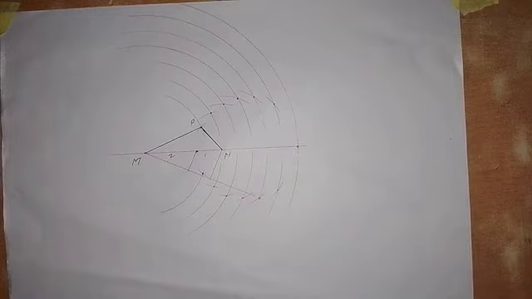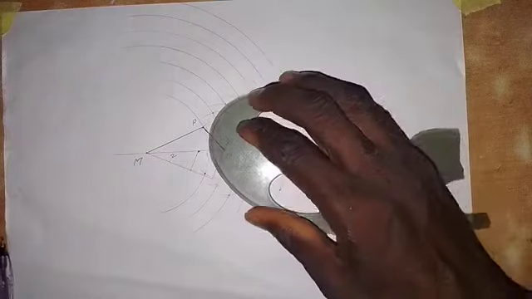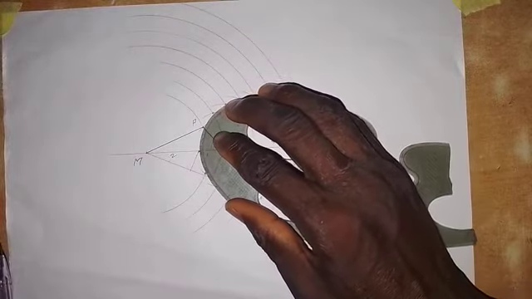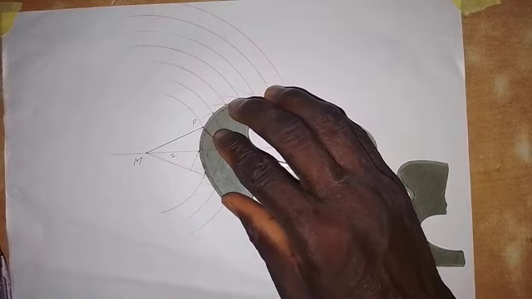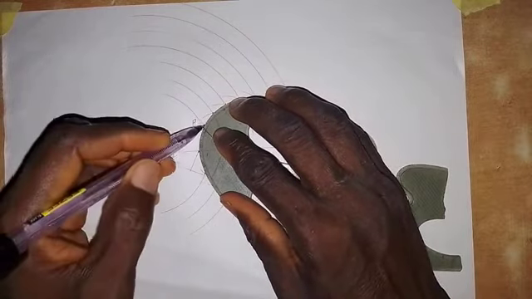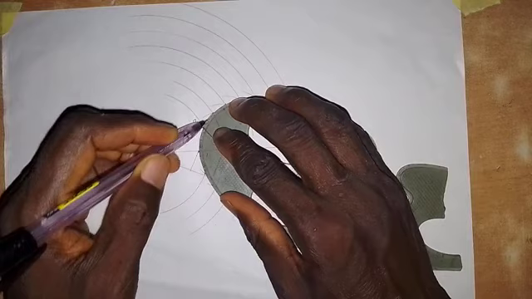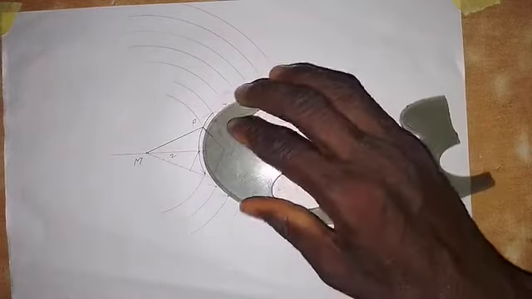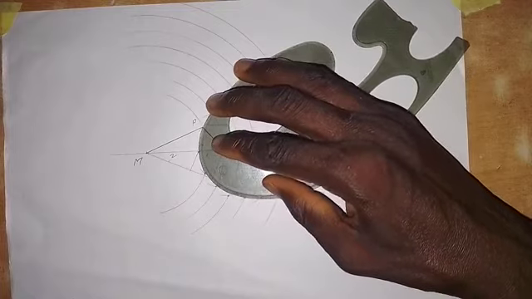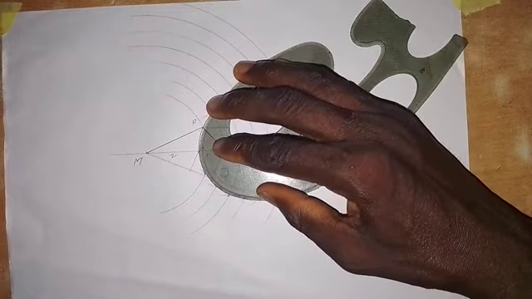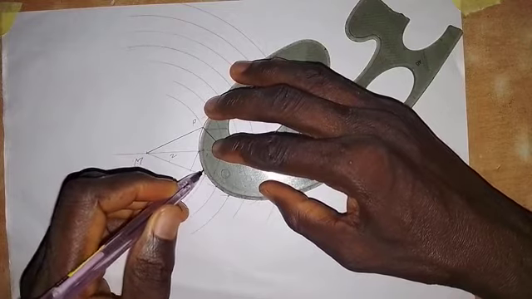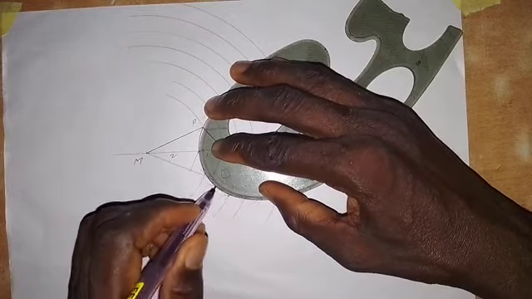So all these points we are going to join together with the use of a French curve, which is what I'm going to do right now. So this is my French curve. I'm joining these points together. We need to adjust our French curve so that we can get the curve, or the locus, out. As I'm doing it here, it's very simple. Just take your time to adjust the French curve so that you can have a perfect curve.